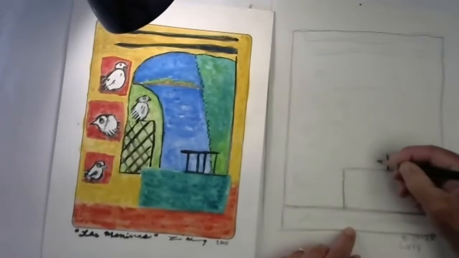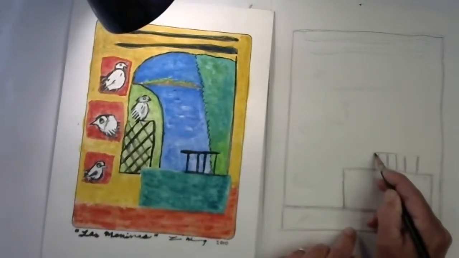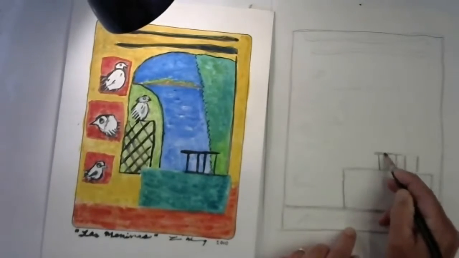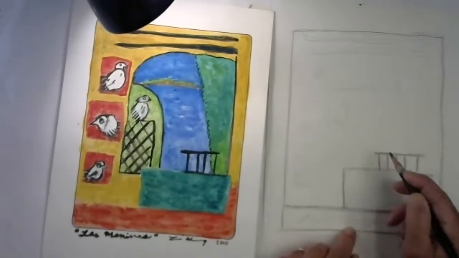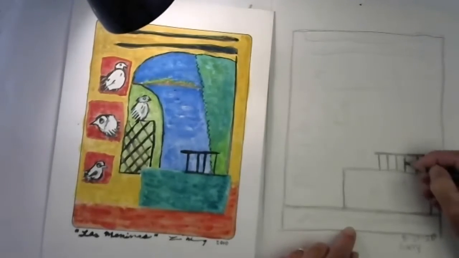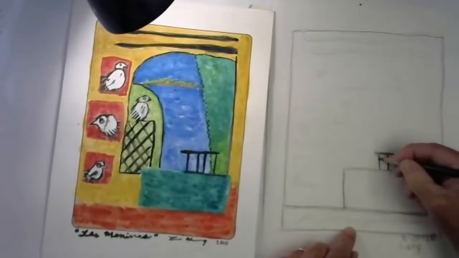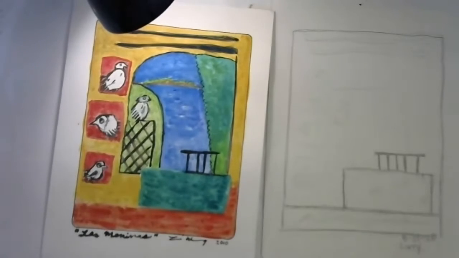Then we're going to come in here with four or five, I like five lines here. So I'm going to come in with a railing. Now what's interesting, and it was Picasso, Matisse, and the modern artists, even Van Gogh would do it a lot, is that they let people's eye finish some of your scenes.